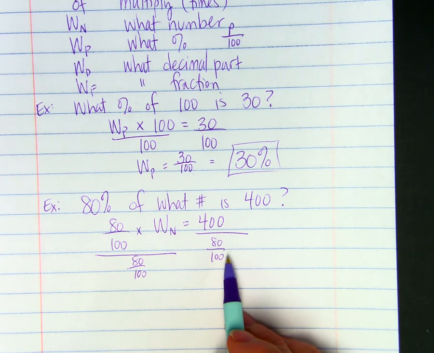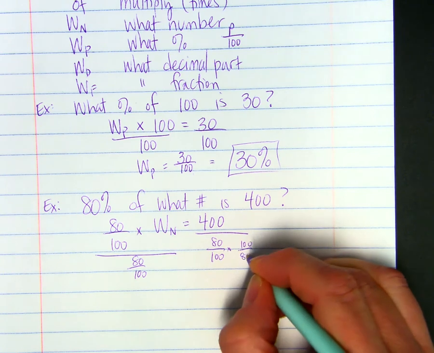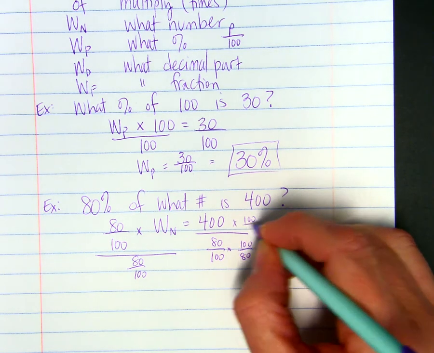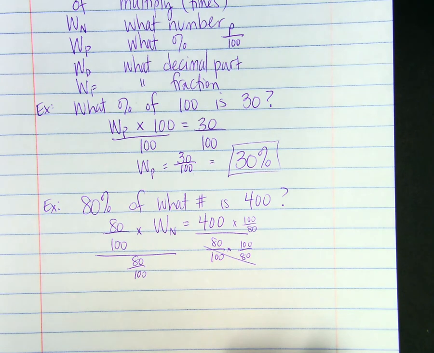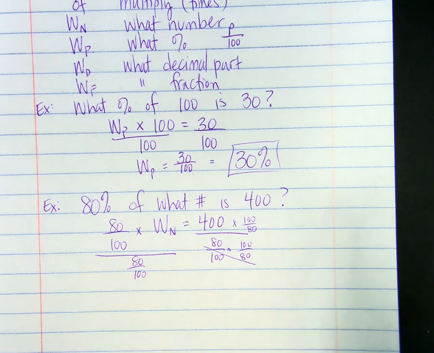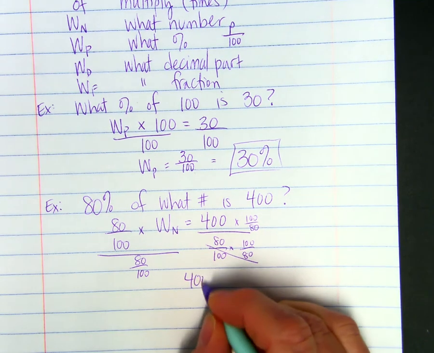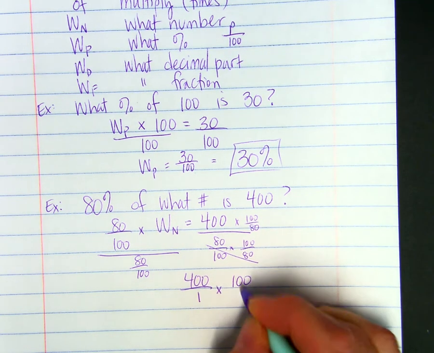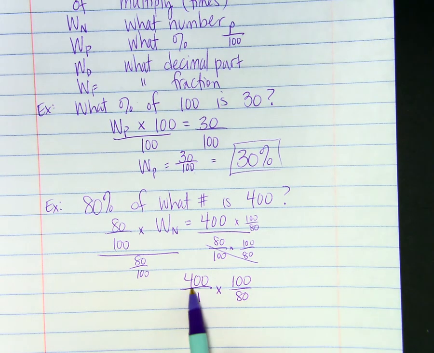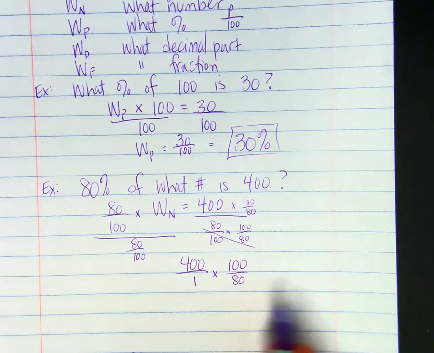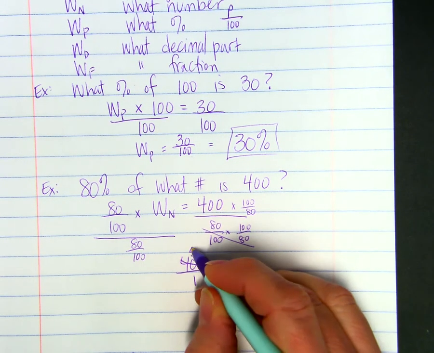Then we don't freak out because of that fraction. We just multiply by the reciprocal over the reciprocal. That goes to 1. So we're keeping it, changing it. Is this confusing anybody? We're good? Wow. Okay, you guys are awesome. Basically, we divided by 80 over 100 and we just keep it, change it, flip it. So I believe that this goes to 500.